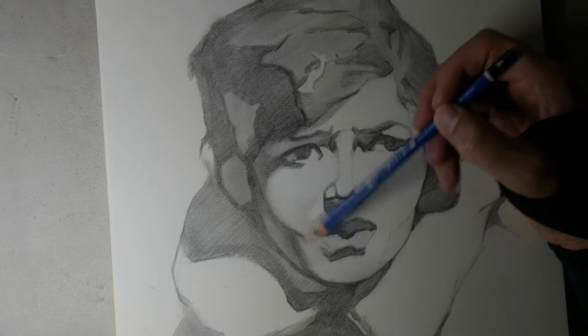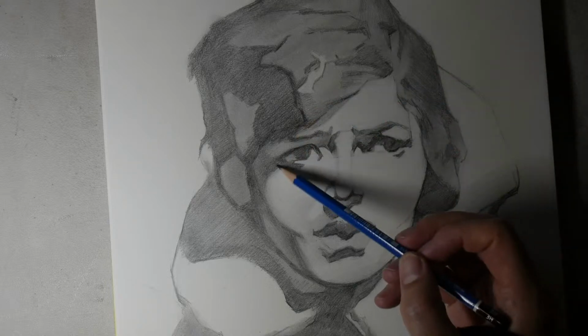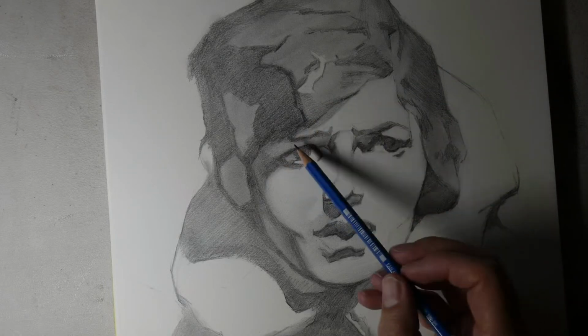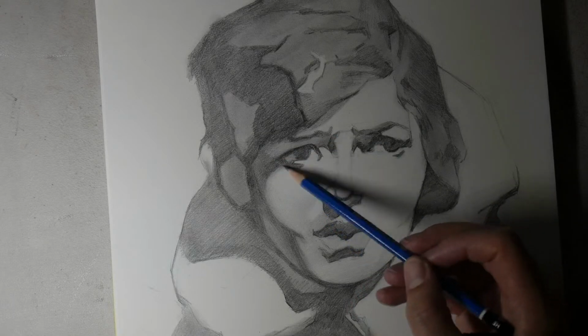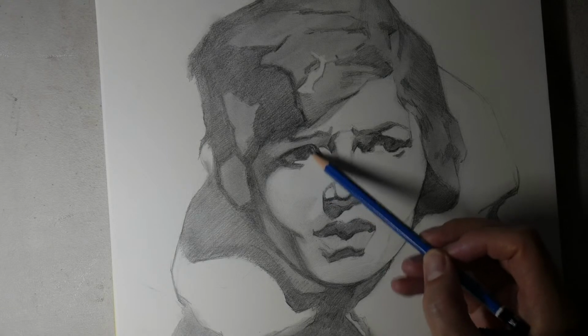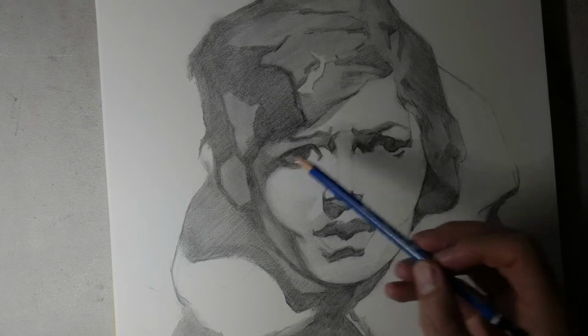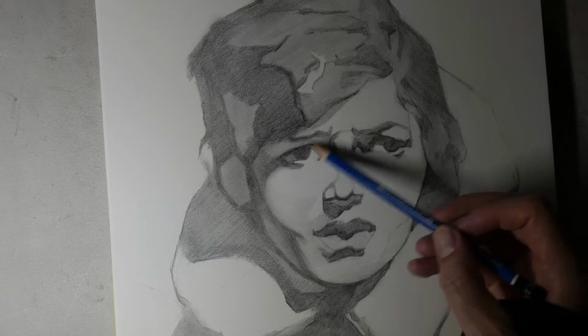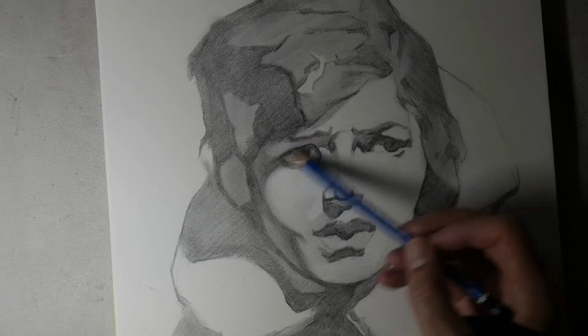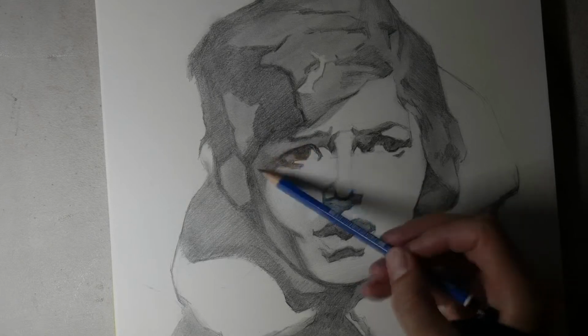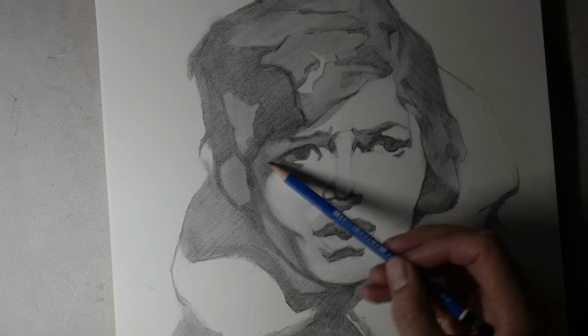So I might just pick up another pencil here just to start to blast in some darker values momentarily. Mainly because it doesn't look like I'm doing a whole lot with a 3H, at least on the camera. To me, it looks like stuff is happening, but I'm not sure how well that is translating.